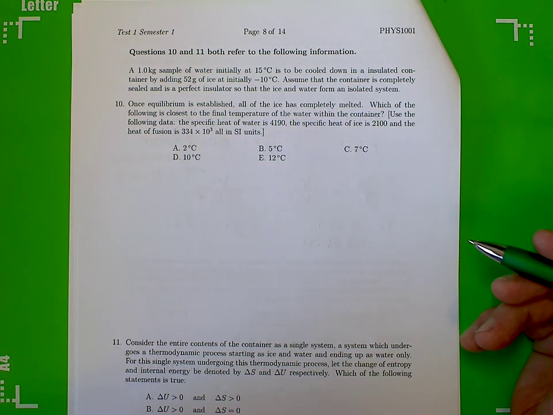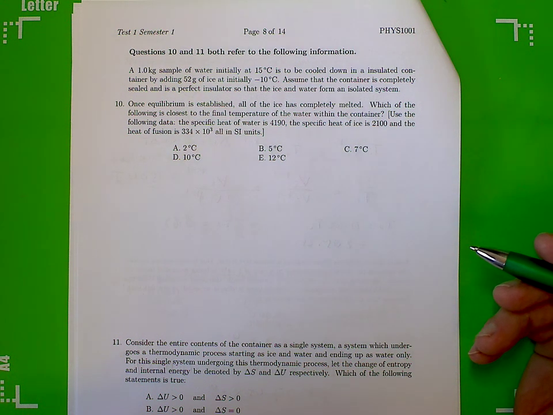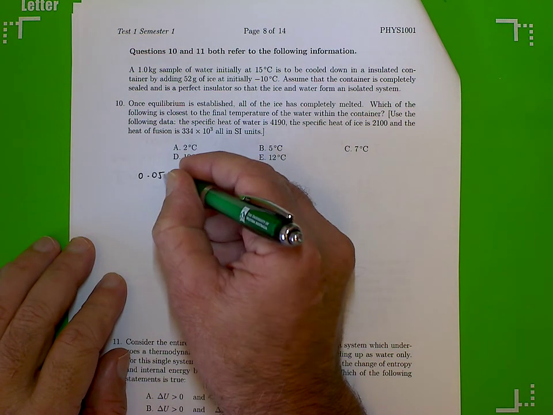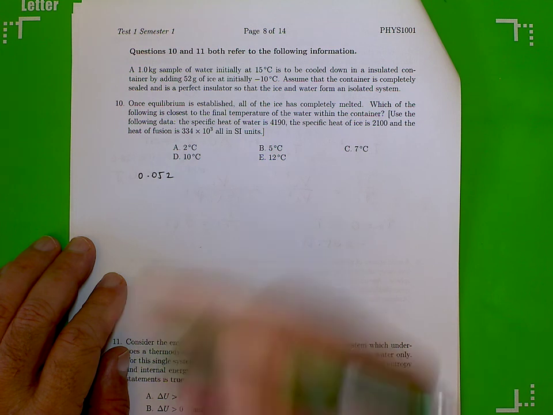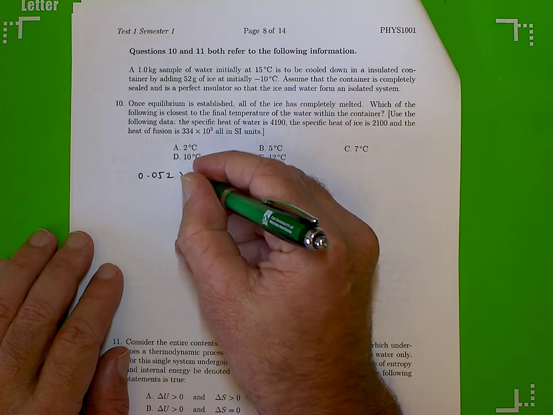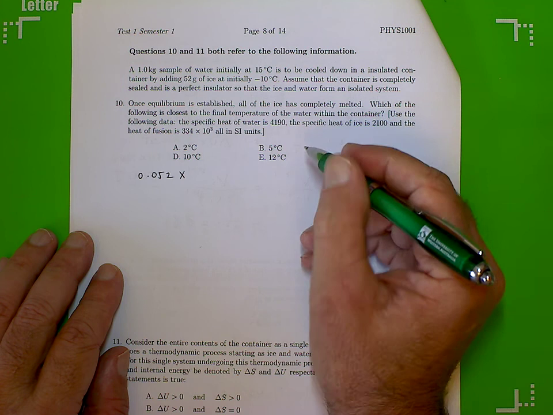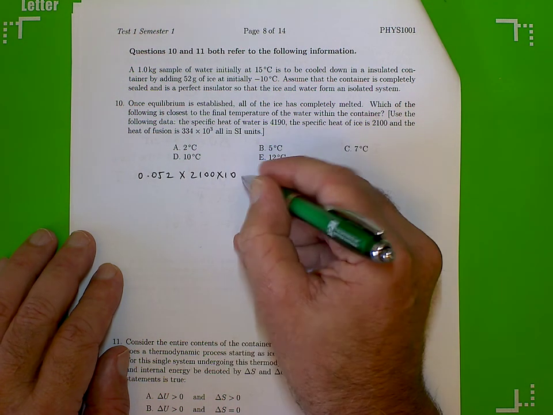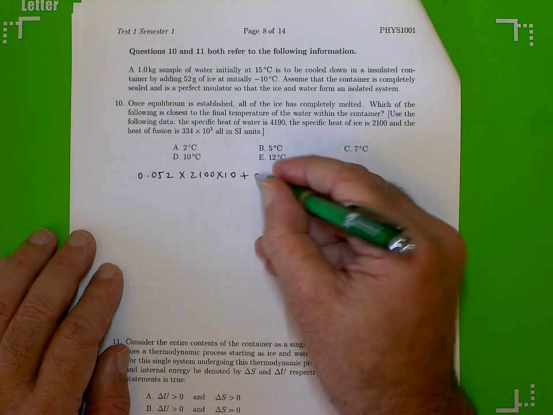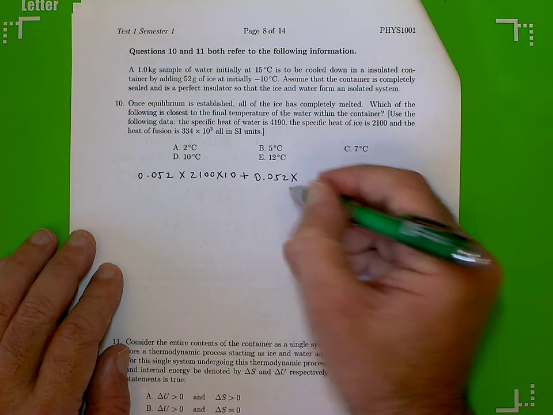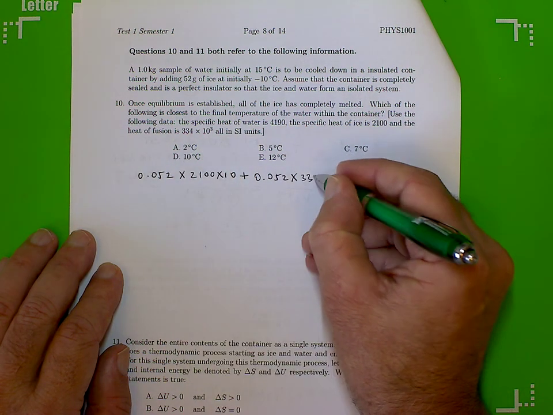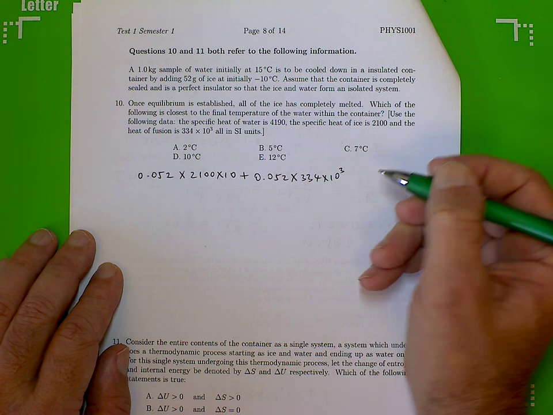Okay, so basically you want the heat that is gained by the ice to be equal to the heat that is lost by the water. So the heat that's gained by the ice is 0.052, it's 52 grams of ice. And it's going to warm by 10 degrees to get to 0. So that's times 2100 times 10. Then, once it's got to 0, that 0.052 kilograms of ice is going to need this amount of heat per kilogram. So we times it by 334 by 10 cubed.